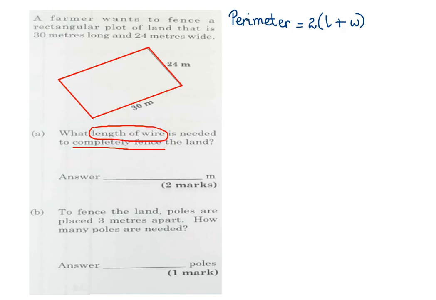So what is the length of the rectangle? It told us the length of the rectangle is 30 meters. We're seeing that on the diagram as well. So let's write that in. The length of the rectangle is 30, and the width is, what is the other distance we're given? We're given 24 meters. That's this distance here. So we're going to write in the width as 24 meters. So the width is 24 meters.